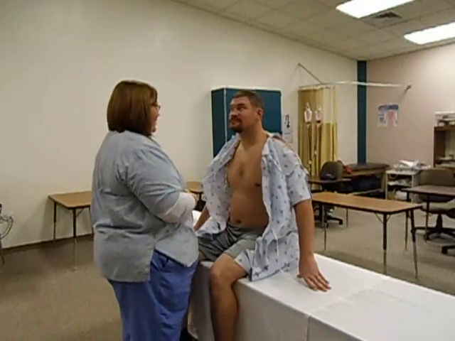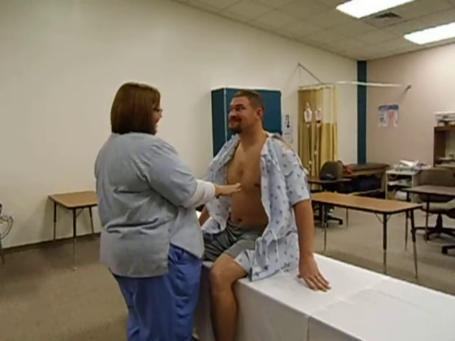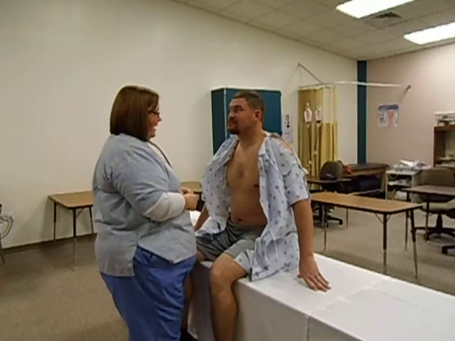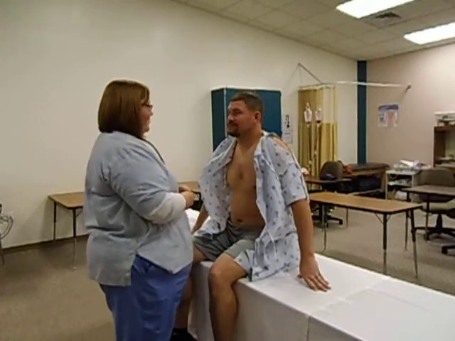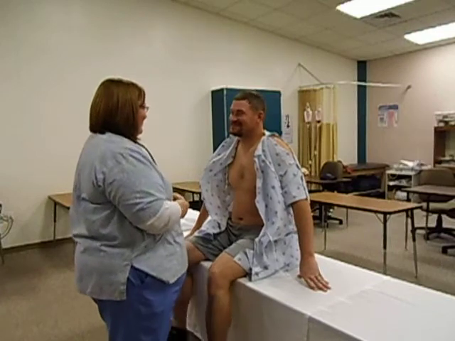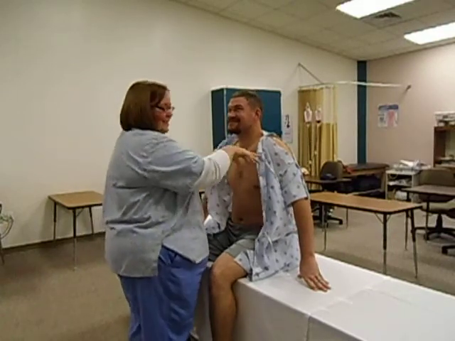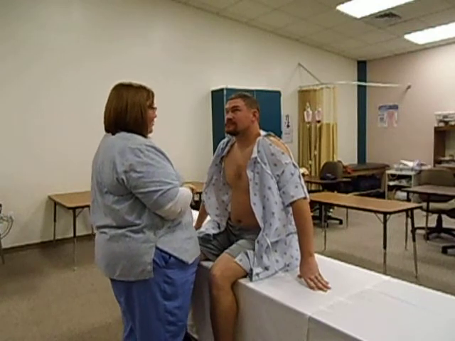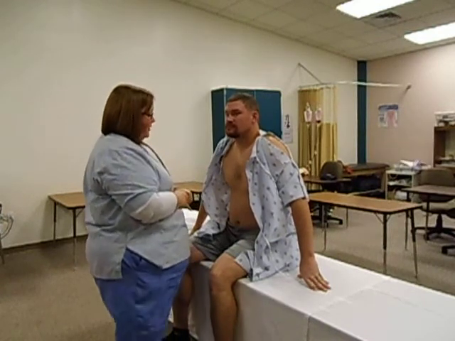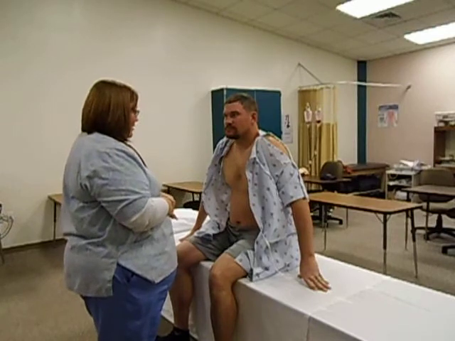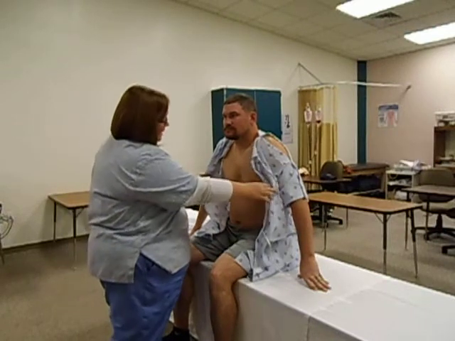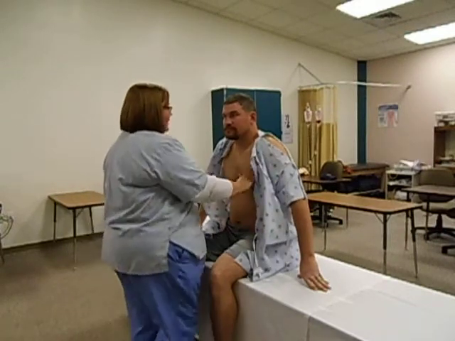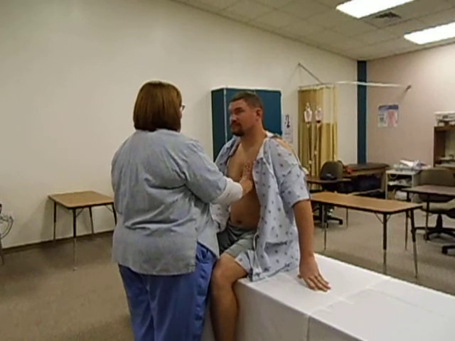His trachea appears to be midline. It's symmetrical on the chest cavity. Have you had any chest pain recently? No. Difficulty breathing? No. Okay. I'm going to palpate the chest for crepitus and see if there's any pulsations, lesions, scars, or masses, bulges, and I do not see any. Please let me know if you have any tenderness.